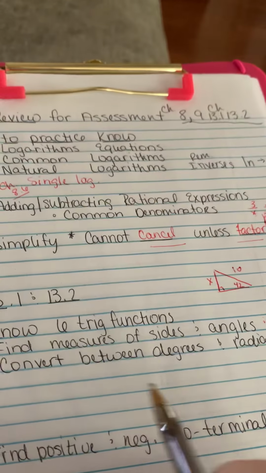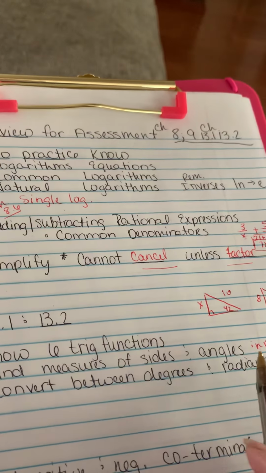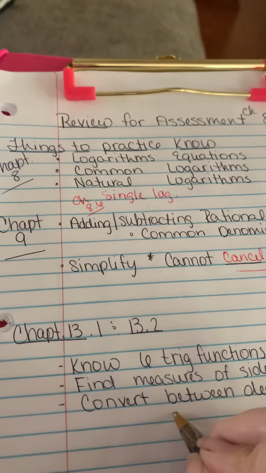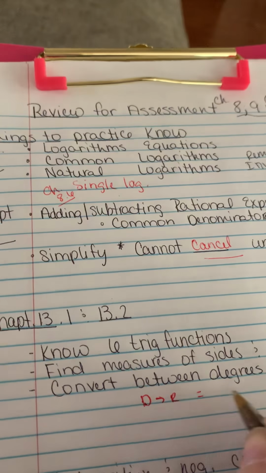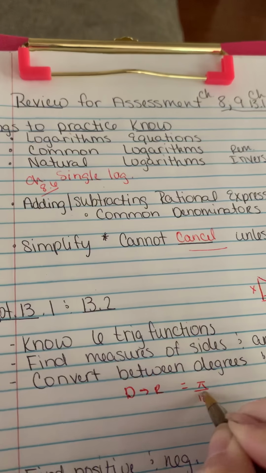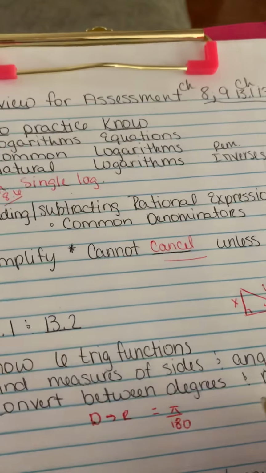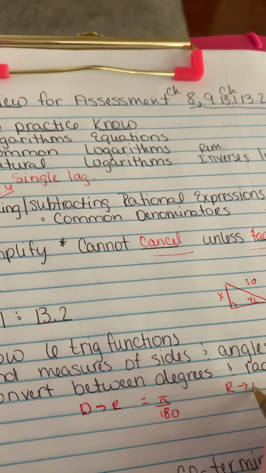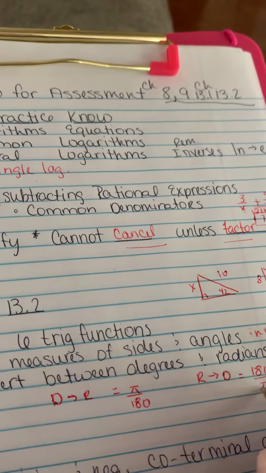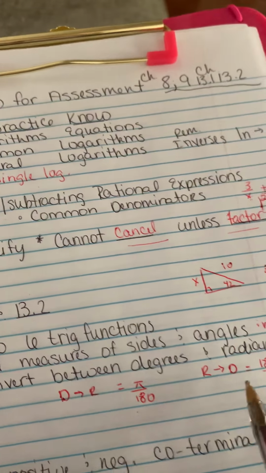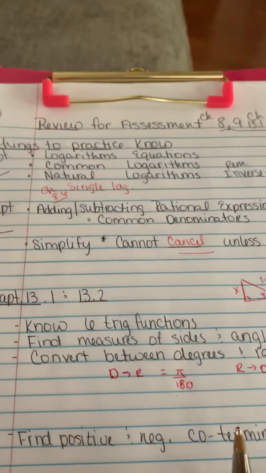Also, you need to be able to convert between degrees and radians. Remember, if I'm going from degrees to radians, I need the conversion pi over 180. If I'm going from radians to degrees, I need the conversion 180 over pi. So you need to be able to convert back and forth. Just don't forget about that.